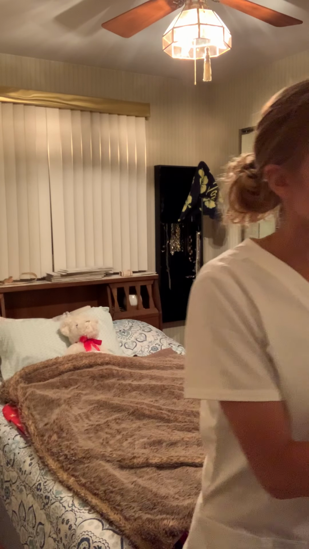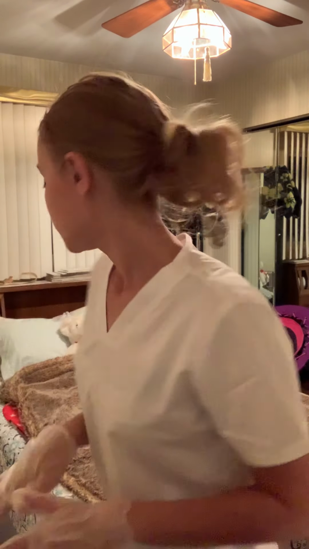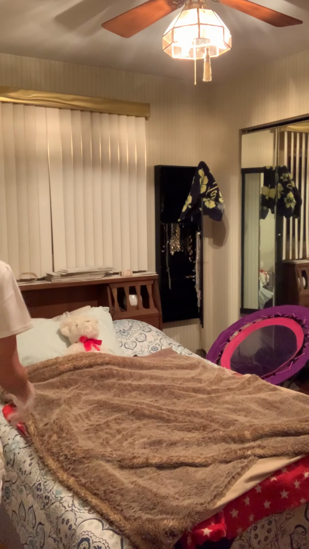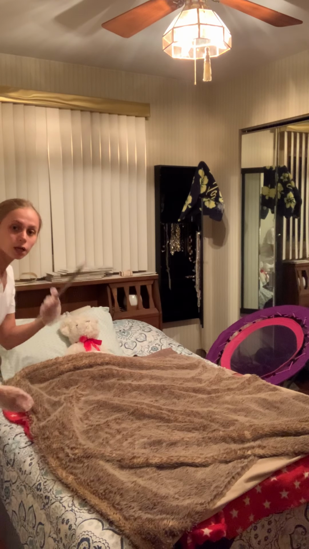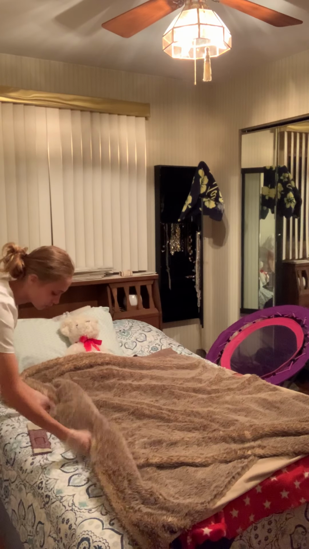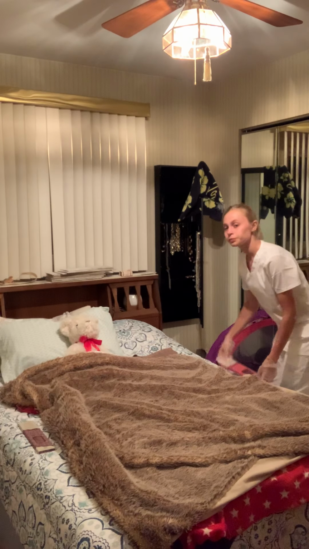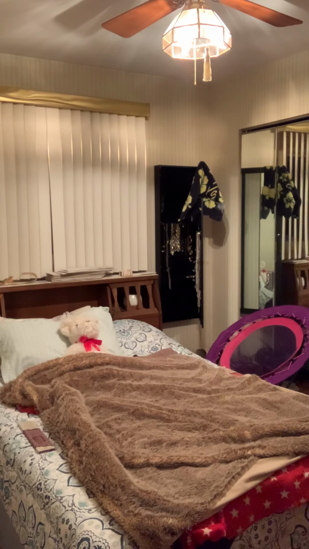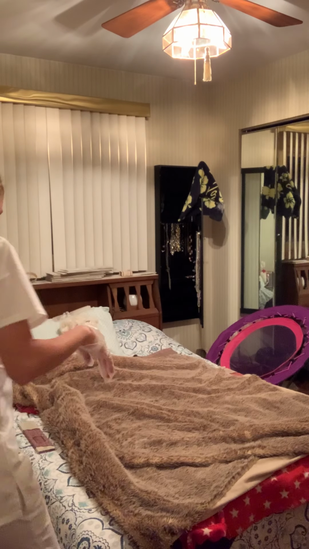For safety, we are to put the rails up, both of them. I am putting my patient's rail up, and then also on the other side. Then we are also going to make sure that the wheels are locked, because we don't want our patient to be rolling while we're making their bed. Locked the wheels.